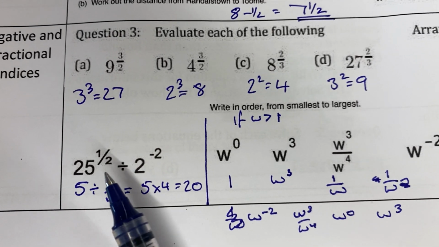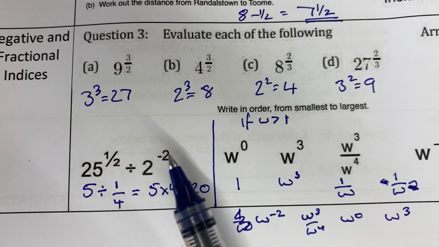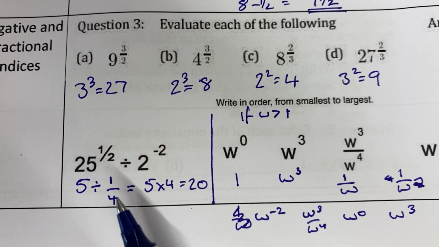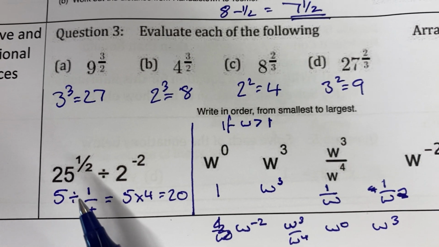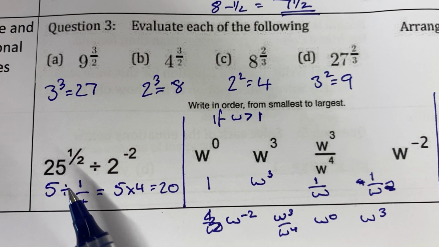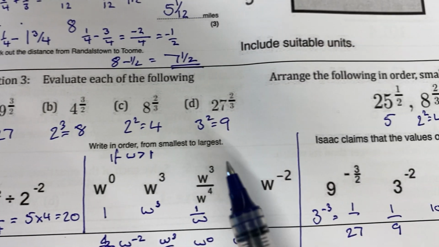Okay, here, evaluate this. 25 to the half is 5, divided by 2 to the minus 2. The minus means it's 1 over, so it's 1 over 2 squared, which is a quarter. 5 divided by a quarter, here's the trick, keep, change, flip. So keep that one, change that to multiplication and swap that around, so it becomes 5 times 4 is 20.